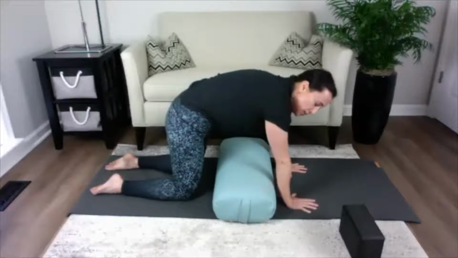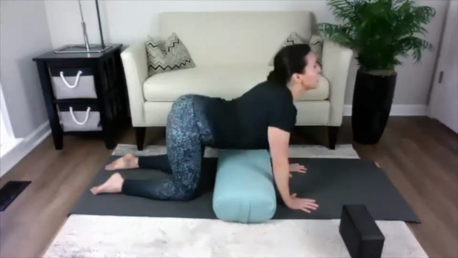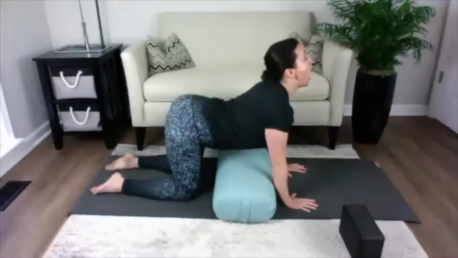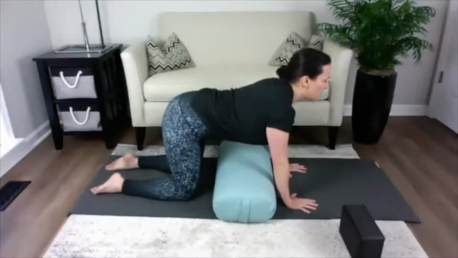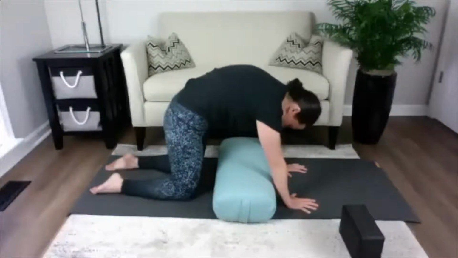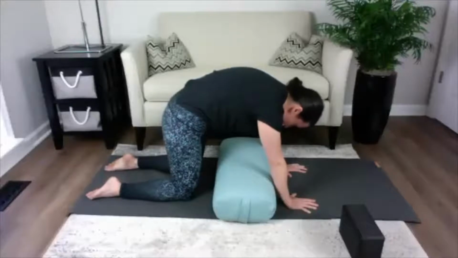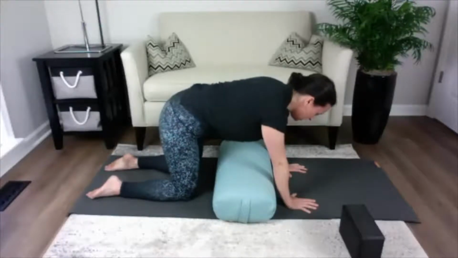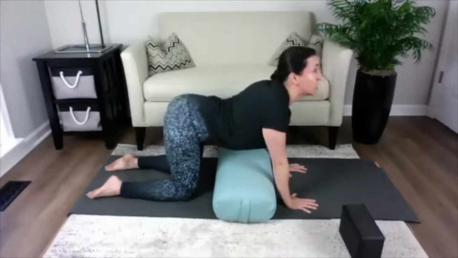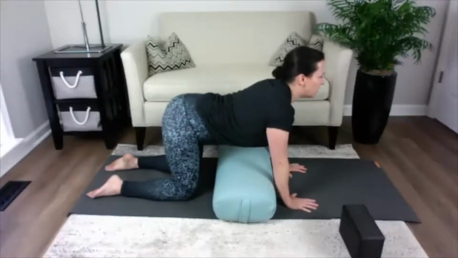Two more times. Inhale, sink the belly, sink the spine, shoulder blades back, lengthen the neck and look upward. And then exhale, tuck that tailbone, abdominal into the spine, arch through the back, chin to chest, look inward. And finally, inhaling, sinking, lifting that tailbone, lengthening that neck. And then exhaling.